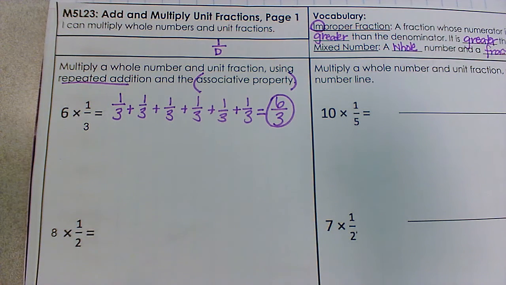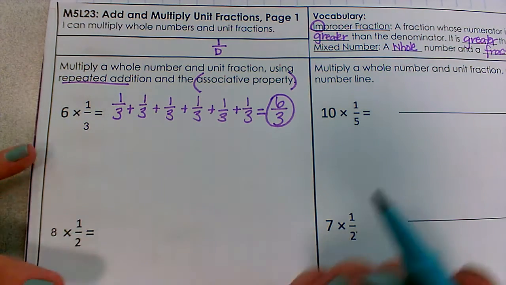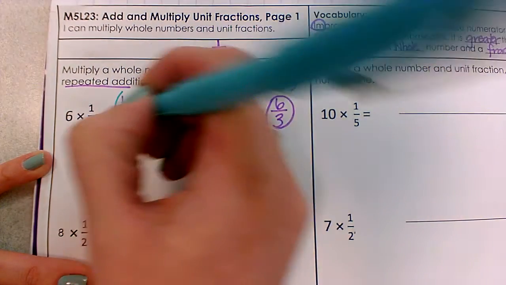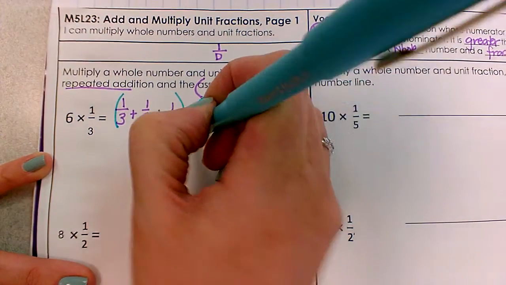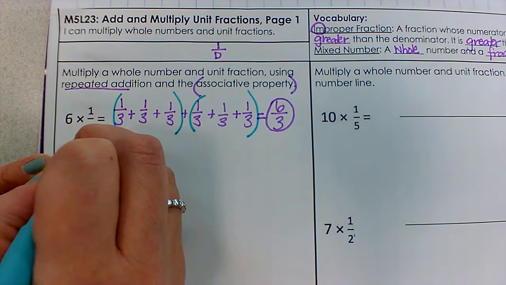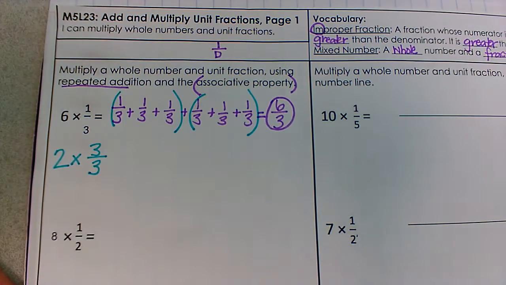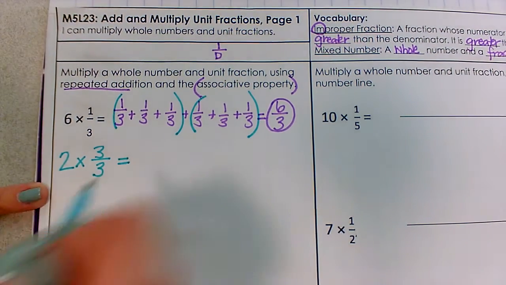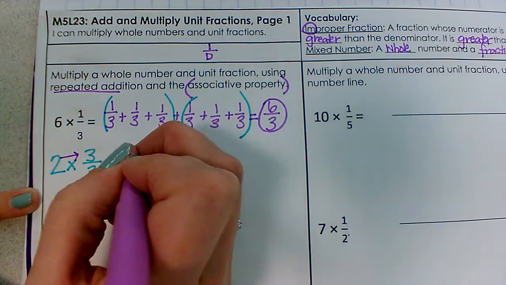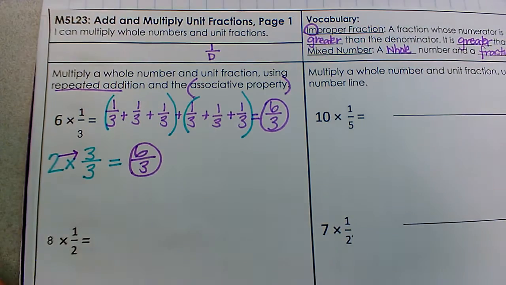Now, another way we can look at this problem using our associative property, and another way I could write it, is by going like this. I can group these together. And if I were to group these together, that looks like to me 2 groups of 3 thirds. And if I had 2 groups of 3 thirds, I would take my 2 and I would multiply it by my 3, and it equals, again, 6 thirds. Well, look at that. I get the same answer. But here's that problem again.